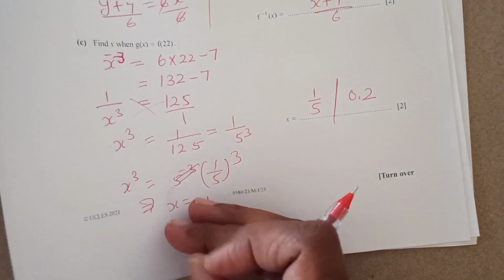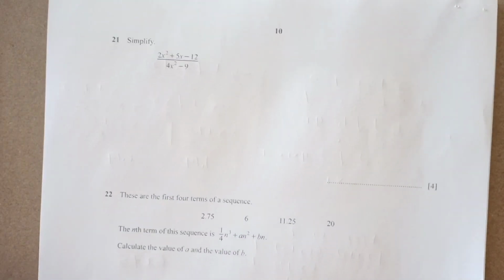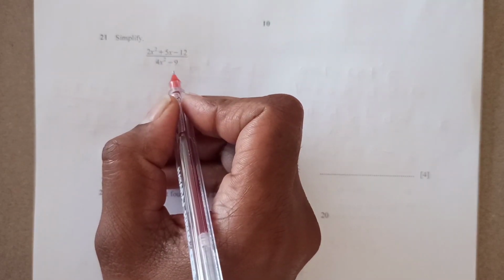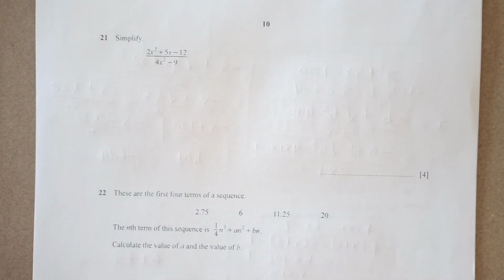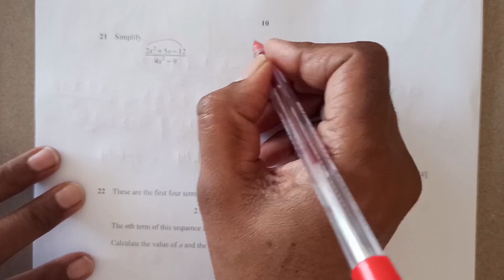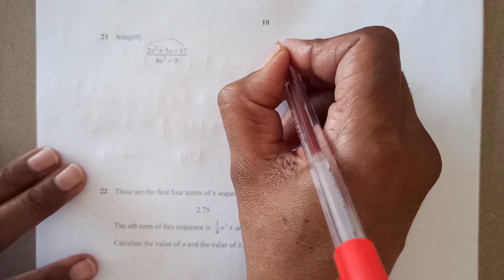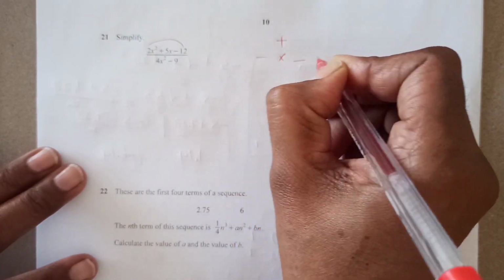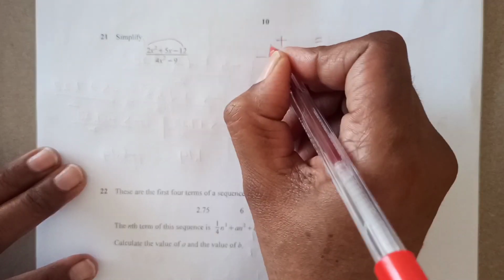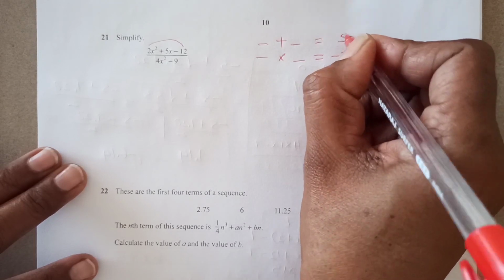Okay. Now number 21, we have here the question from the fractions. Simplify 2x squared plus 5x minus 12. So we can factorize this so that we see what is there to cancel. 12 times 2 is 24, so when you multiply you need negative 24, and in the middle we have 5, so you add two terms to get 5.